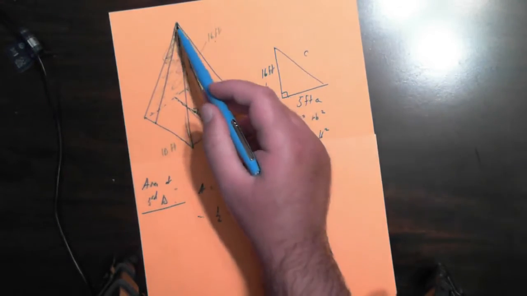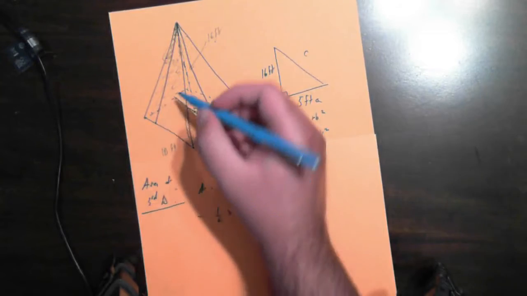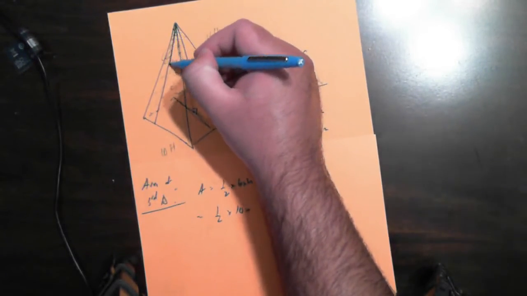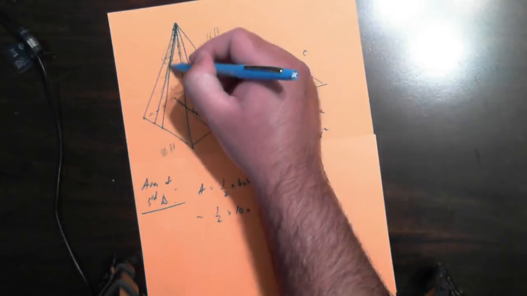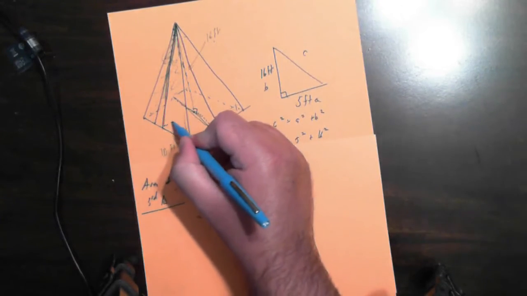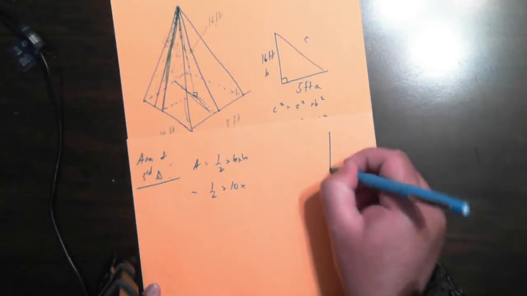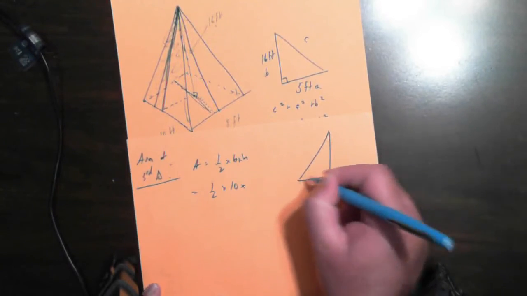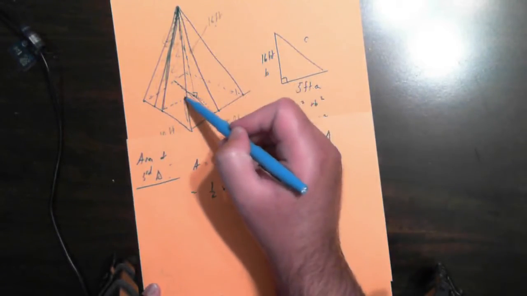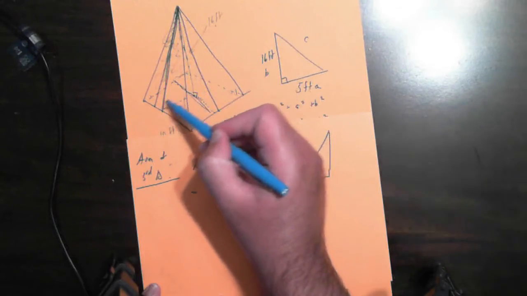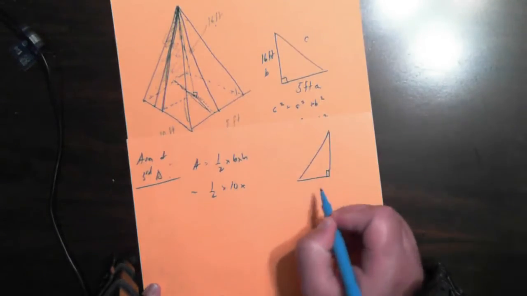Okay? So what I need to do is find out, and I've drawn it kind of incorrectly, it should be more like in the middle here. So I create this right triangle again. Well, here it is now. It's going to look like this again. It's right here, right? Okay, so my right angle is right there.